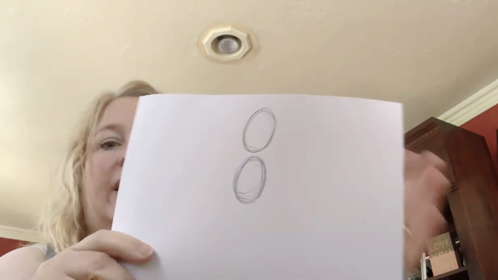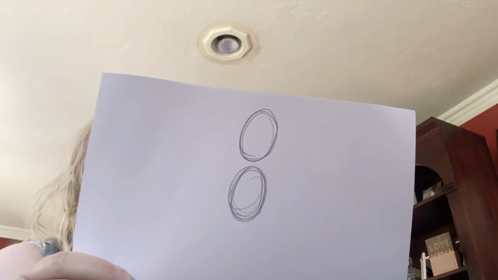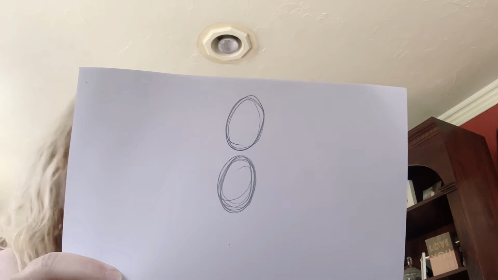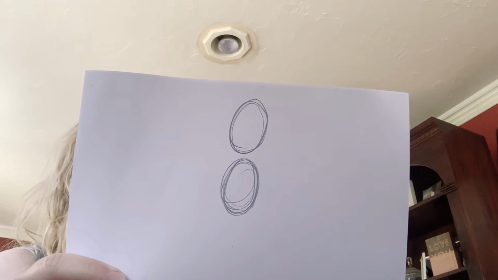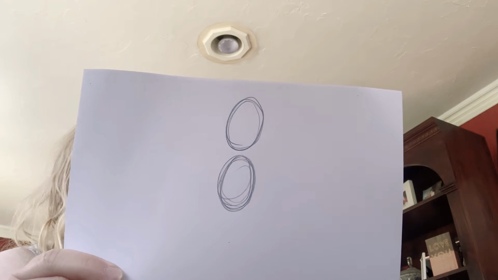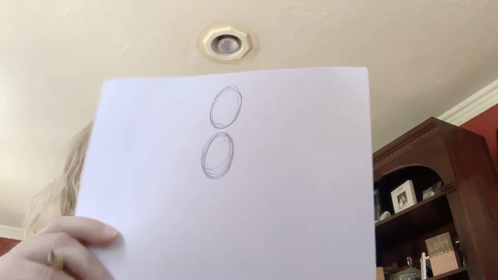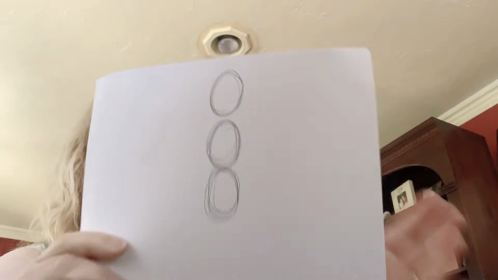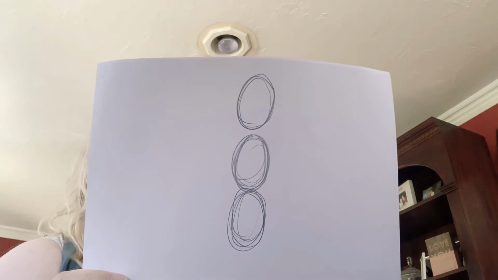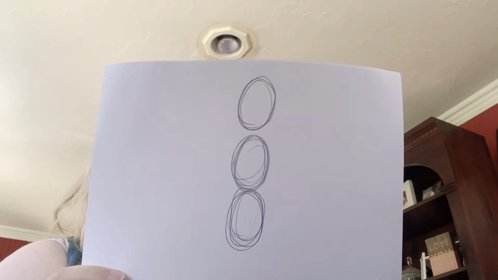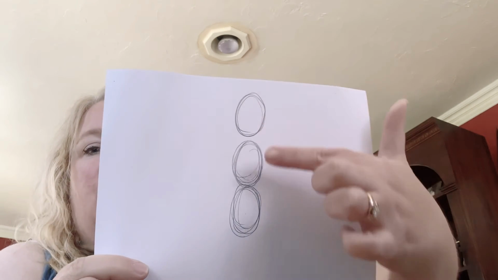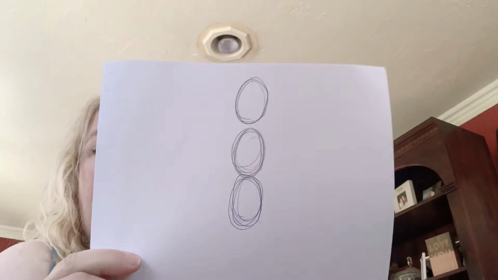Okay, I want you to skip a tiny bit. That's gonna represent the neck. Okay, that tiny little bit. And then go ahead and draw your second oval. Okay, and then the third oval is going to touch that second oval. Okay, so notice each of the heads are about the same length.